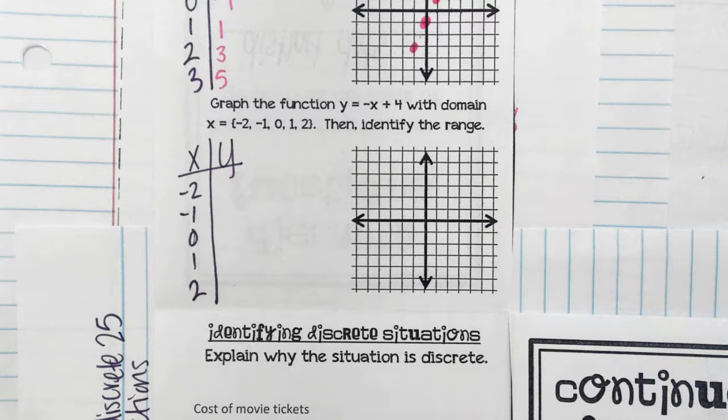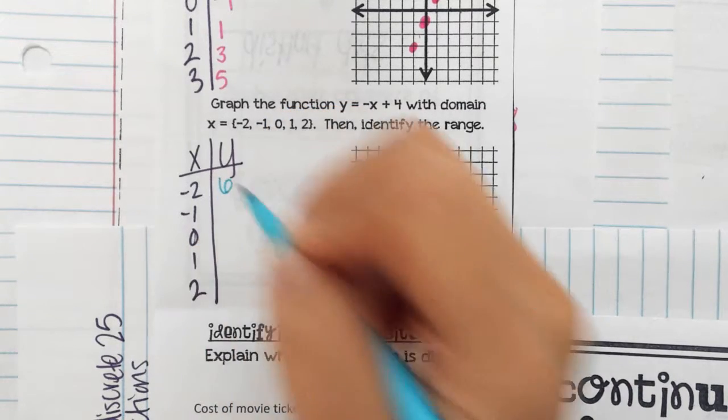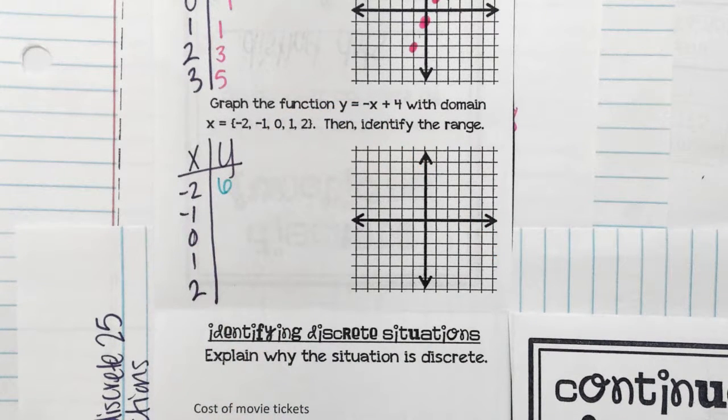Now, if it's a negative, what is that going to turn the number? Positive. Fantastic. So if I plug in -2, that turns it to +2. And what's 2 plus 4? Does everybody see where we got 6 from?